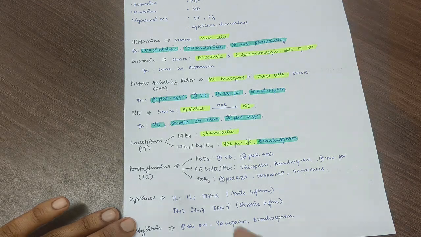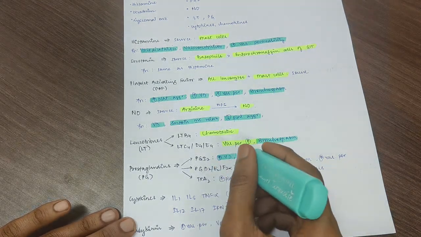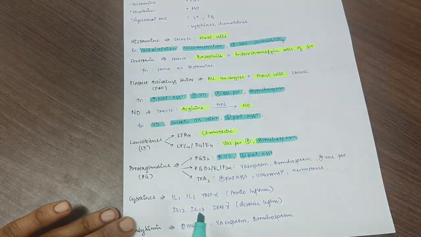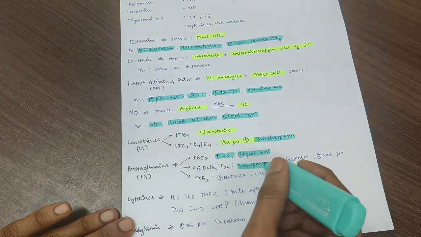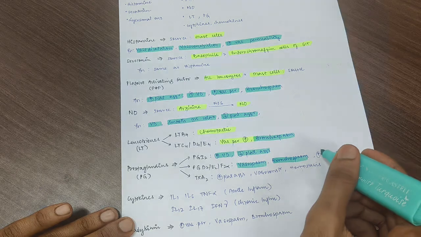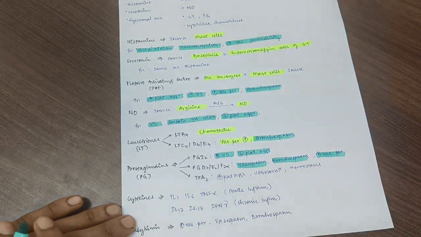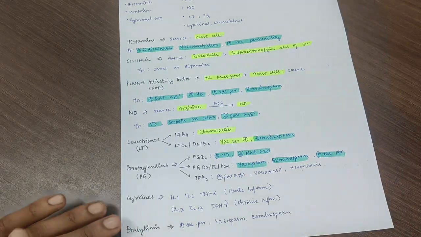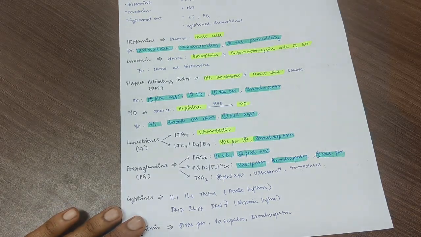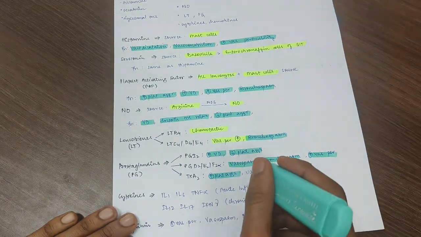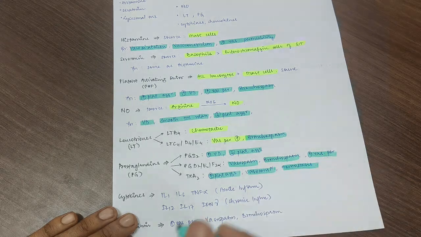Next, prostaglandins. In case of prostaglandins, it is PGI2, PGD2, E2, F2 alpha, and thromboxane A2. PGI2 causes increased vasodilatation and decreased platelet aggregation, whereas PGD2, E2, F2 alpha all have the same function, that is vasospasm, bronchospasm, and increased vascular permeability. Thromboxane A2, what is the function? It increases platelet aggregation, vasoconstriction and hemostasis.